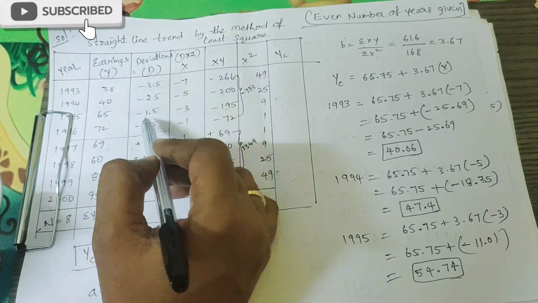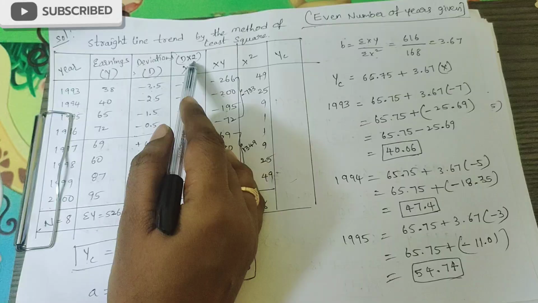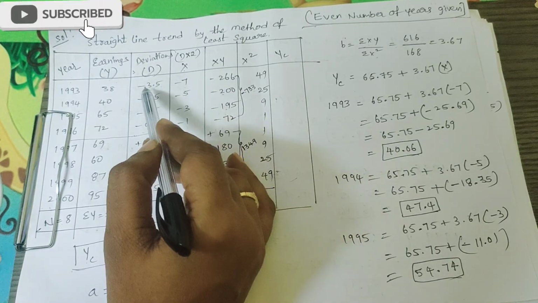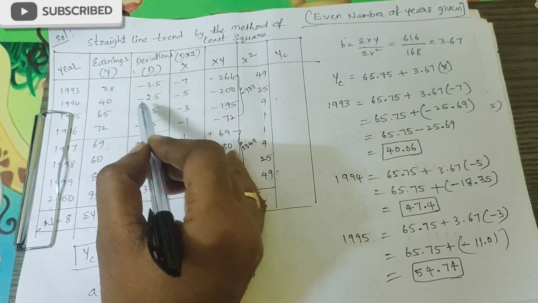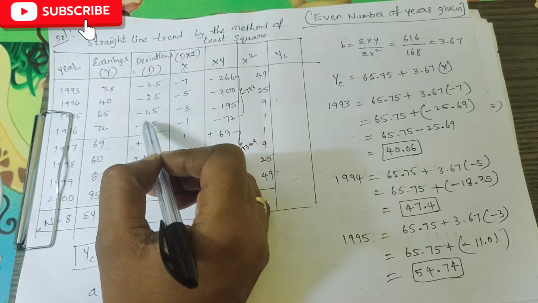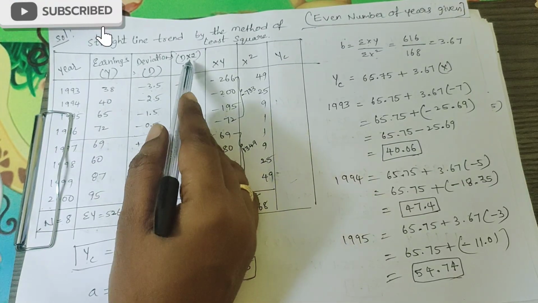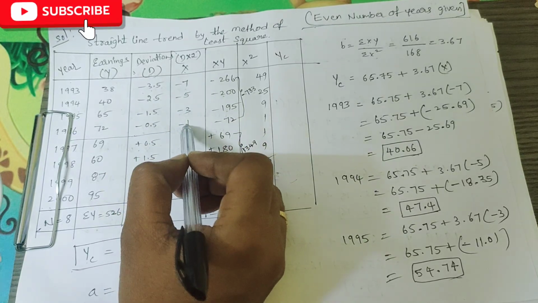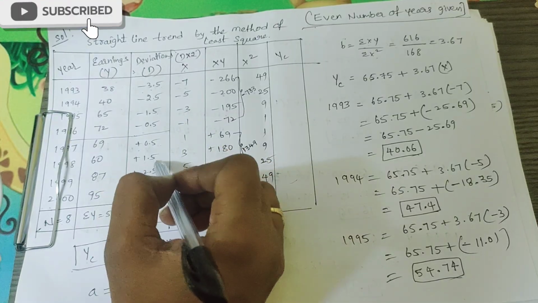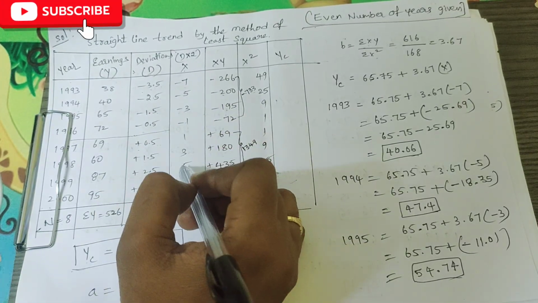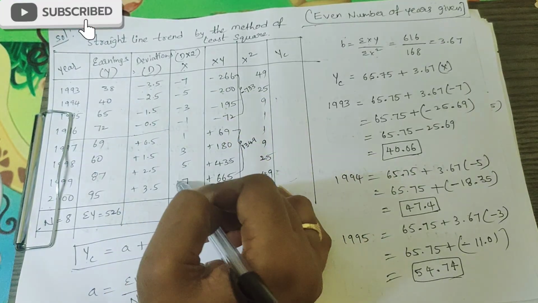After calculation of deviations, the deviations are multiplied with 2, you will get x values. 3.5 into 2 will get 7. Minus into plus, minus. 2.5 into 2, 5. Minus into plus, minus. 1.5 into 2, 3. Minus into plus, minus. 0.5 into 2, 1. Minus into plus, minus. 0.5 into 2, 1. 1.5 into 2, 3. 2.5 into 2, that is 5. 3.5 into 2, 7. So these are the x values.